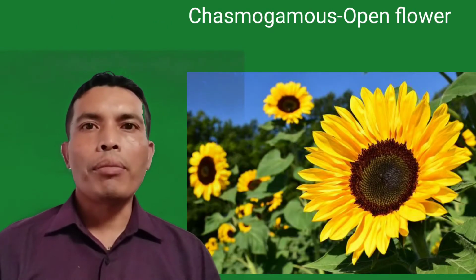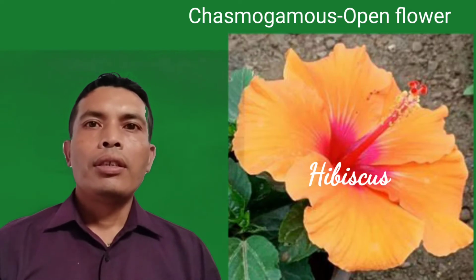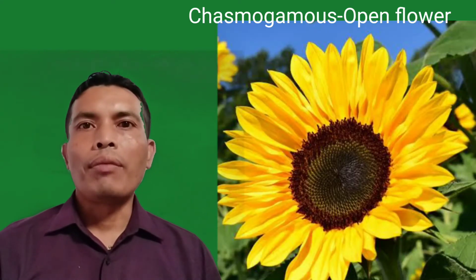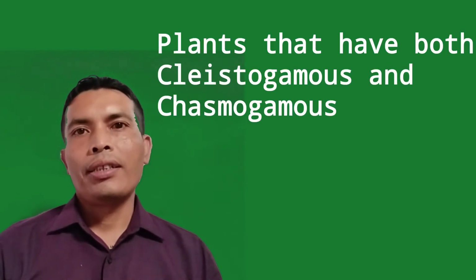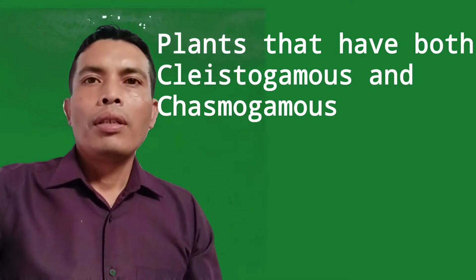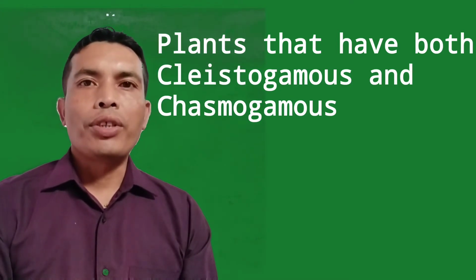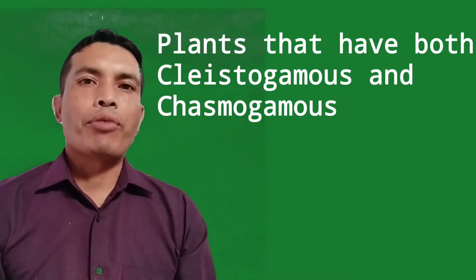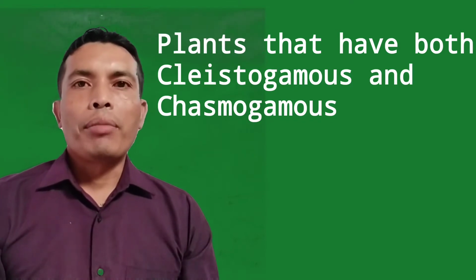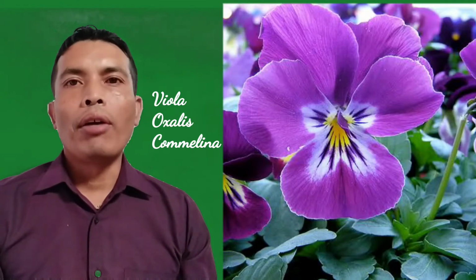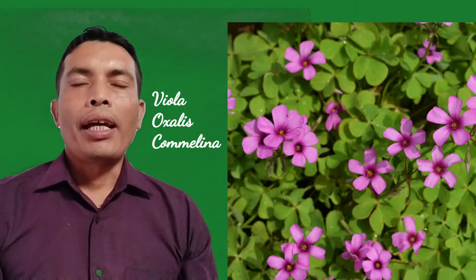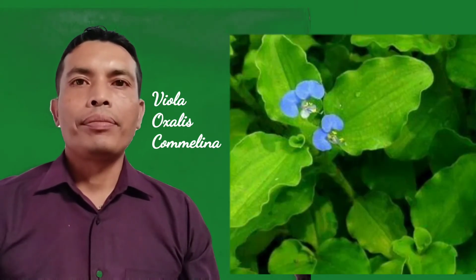Chasmogamous means open type of flowers. Some examples are hibiscus, sunflower, right? Some flowers have both cleistogamous as well as chasmogamous types. Okay, some examples of the plants which have both chasmogamous as well as cleistogamous flowers are viola, oxalis, and commelina.